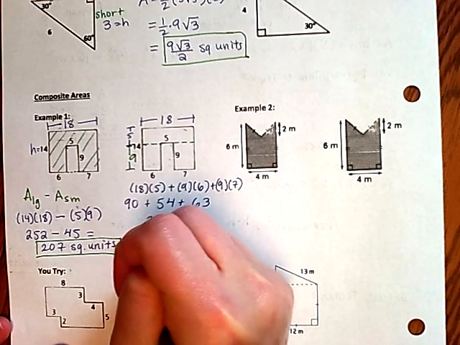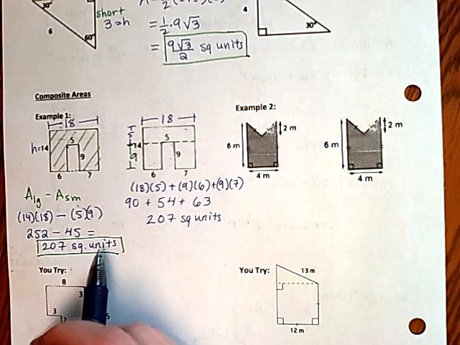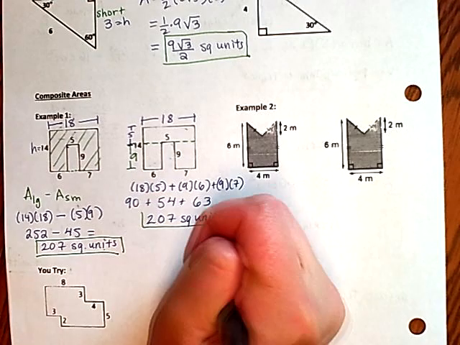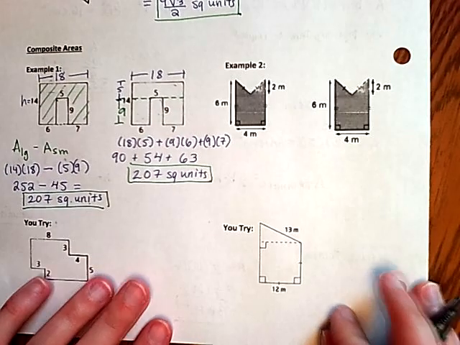Then there's 1, 2, 3 rectangles. Well, since this is like a straight line across, I should know that the length here is that same value of 9.